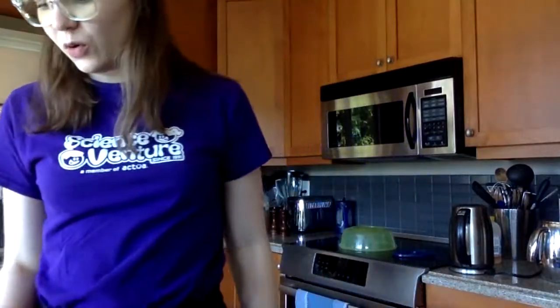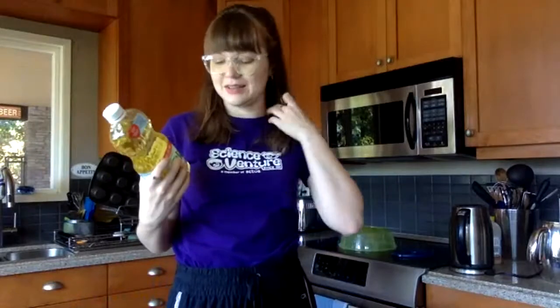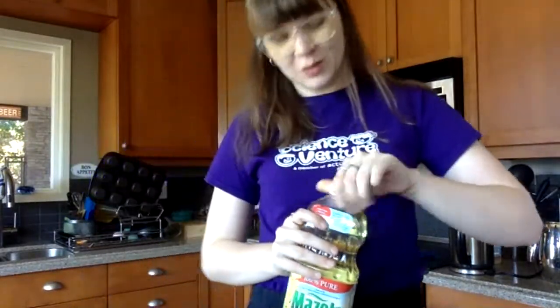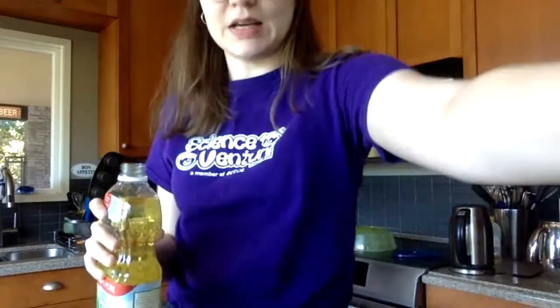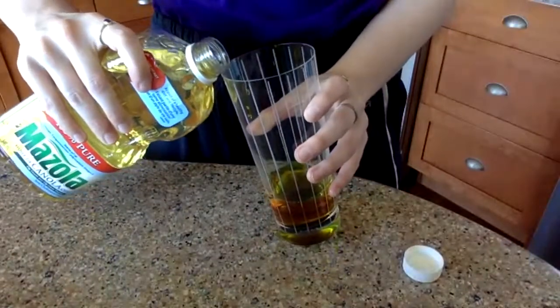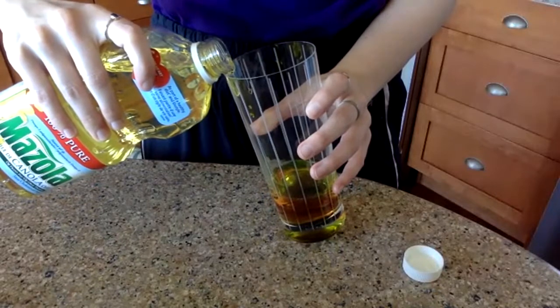Next up, we are going to try some vegetable oil. Vegetable oil of choice for me is canola oil because I come from the prairies and gotta love our canola. So again, we are going to carefully pour this down the side, gentle like. I hope this is less dense. Yay, it is.